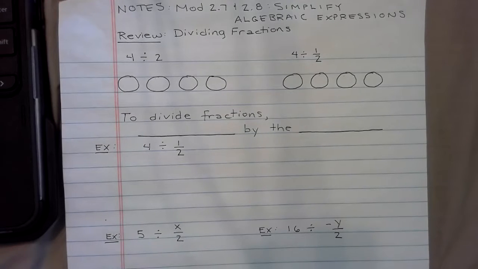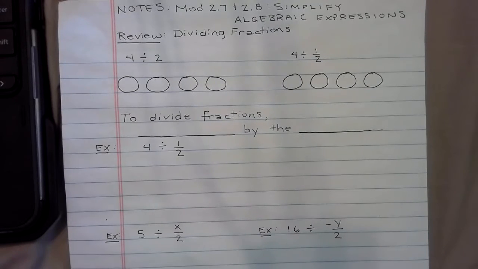Hi everybody, today I'm going to give you some notes on Module 2.7 and 2.8, so make sure you head your notes that way. Calculator, I hope you've got it ready, and some pencil and paper. We're going to talk about simplifying algebraic expressions. Oh good gracious, that just means stuff that has variables in it, all right?